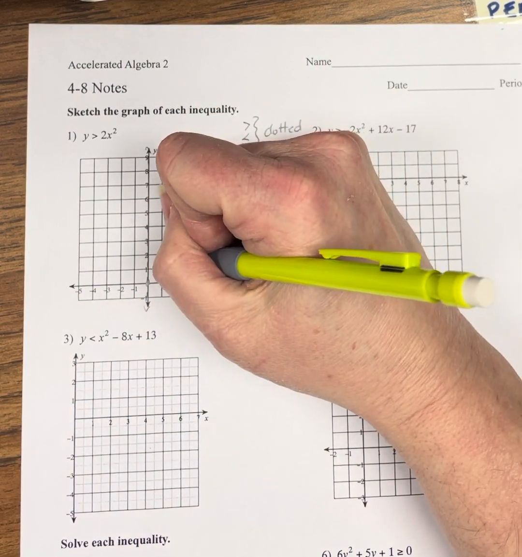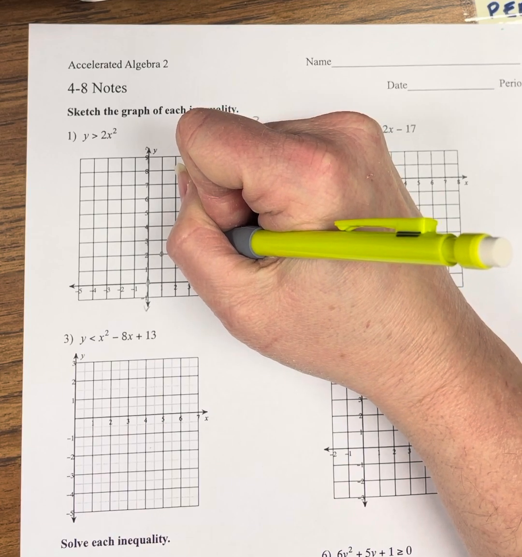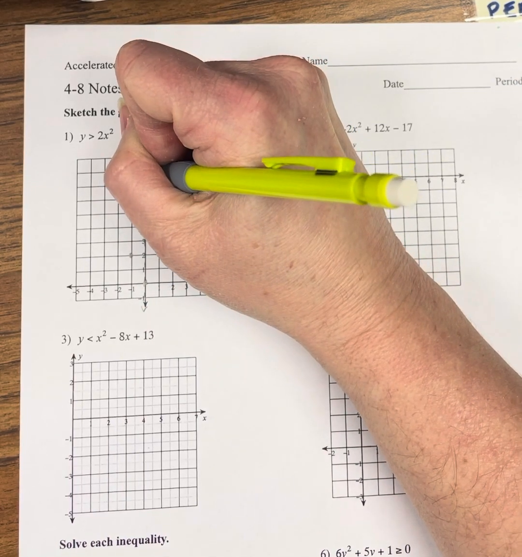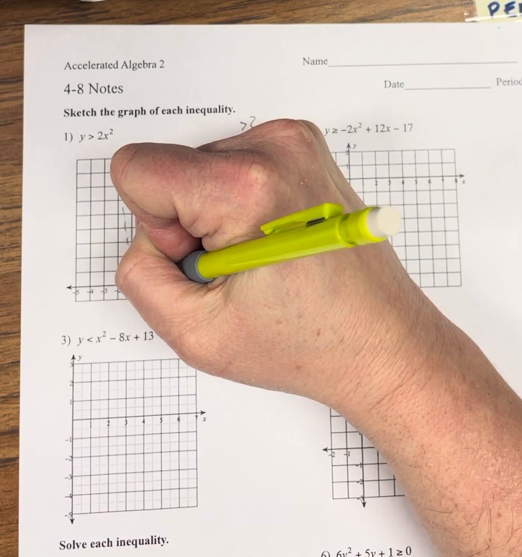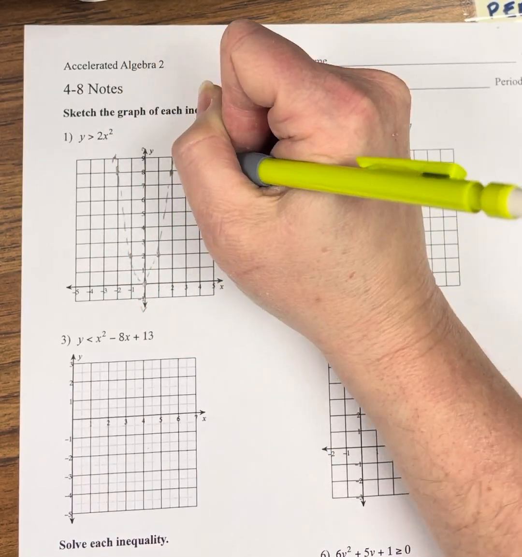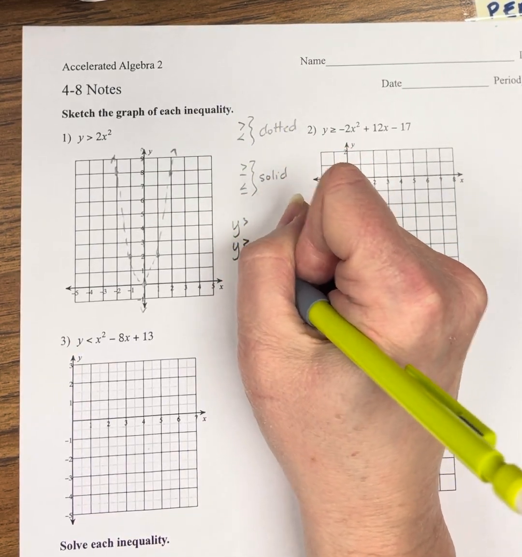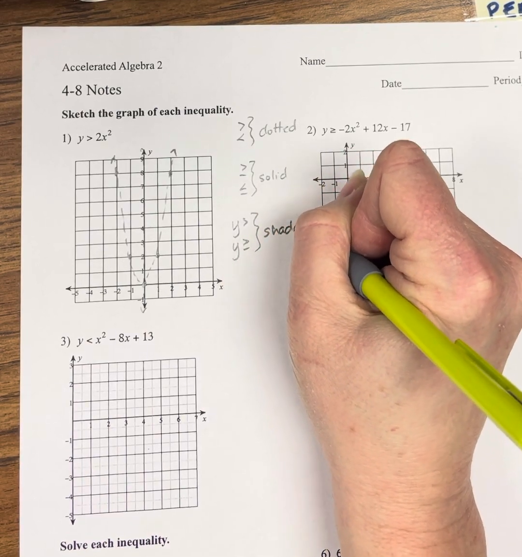So at 1, it's going to be up at 2. At 2, it's going to be up at 8. So it's going to be pretty steep. And then I'm going to draw a dotted line. If it's y is greater than or y is greater than or equal to, we shade up.